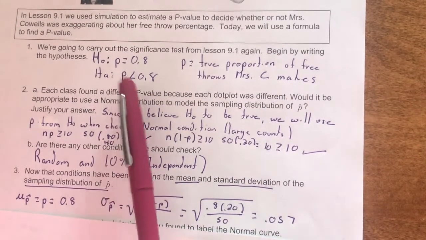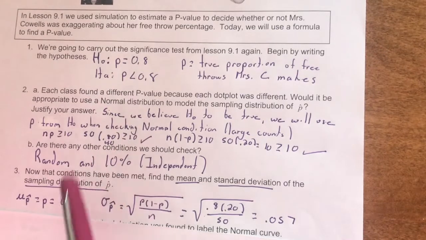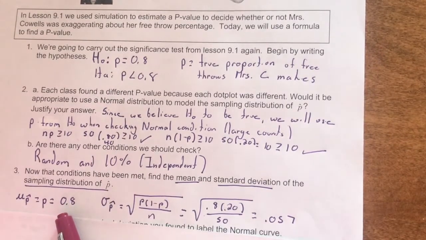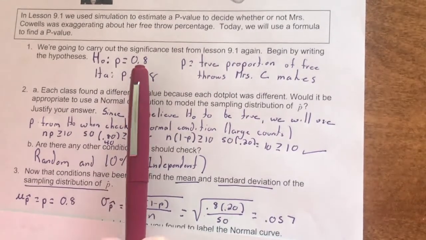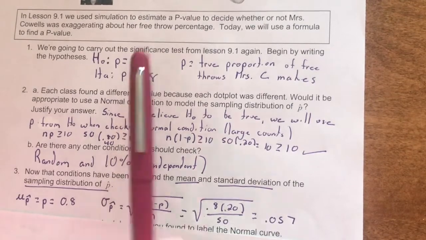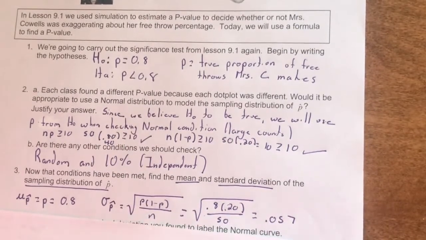Since we are assuming the null hypothesis must be true, p is going to be equal to 0.8. To find the standard deviation of p hat, we use the formula square root of p times 1 minus p over n. Again, we use the p value because we are accepting our null hypothesis. We are expecting that 80% of the free throws are going to be made.